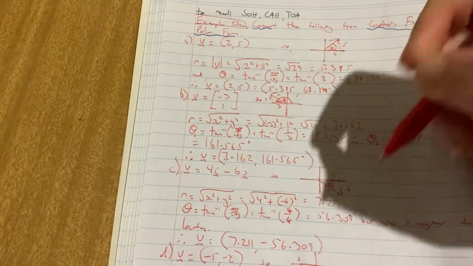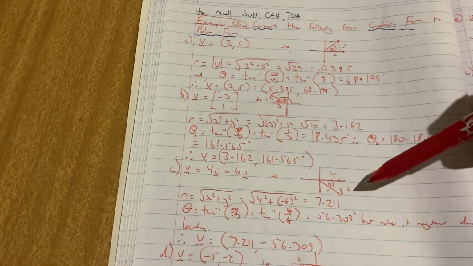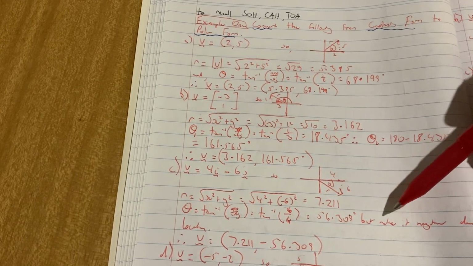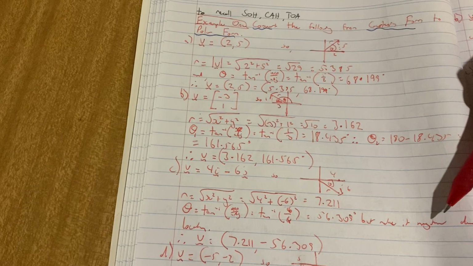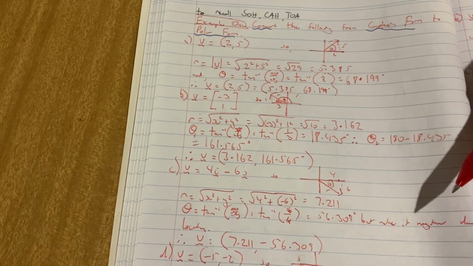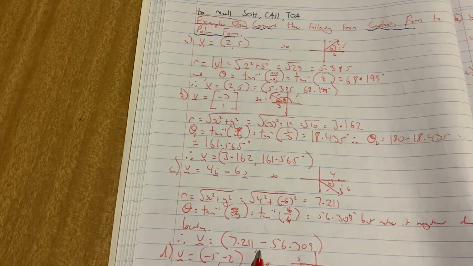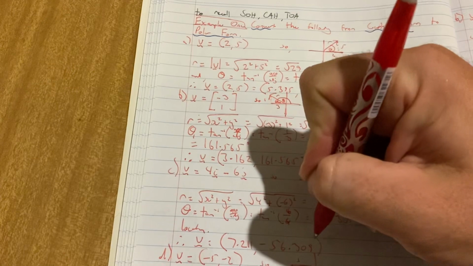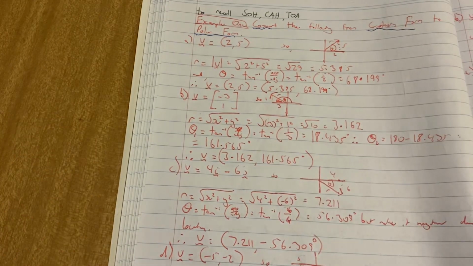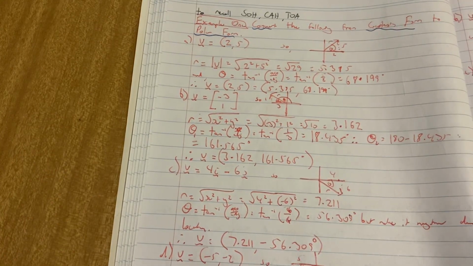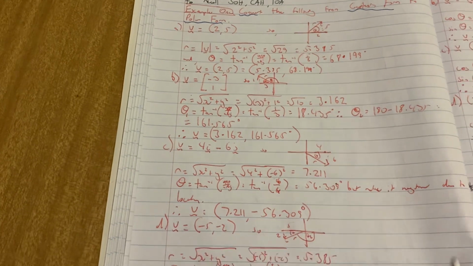We still find our angle, which in this case, inverse tan, substitute values, 56.309 degrees. But because it's found within our fourth quadrant, we make it negative. So our final answer for this one, the polar form of our vector V, it has a magnitude of 7.211 at negative 56.309 degrees. Final one for this example.